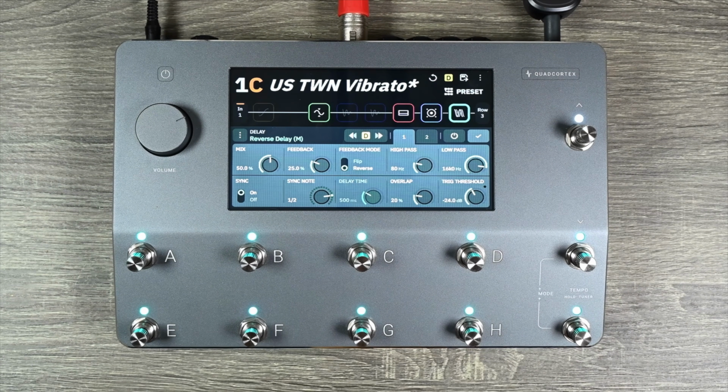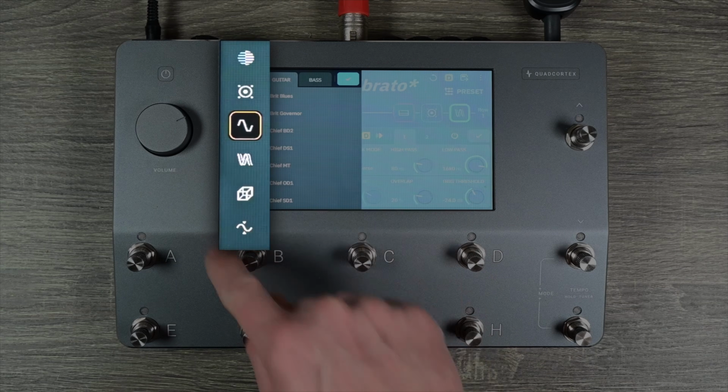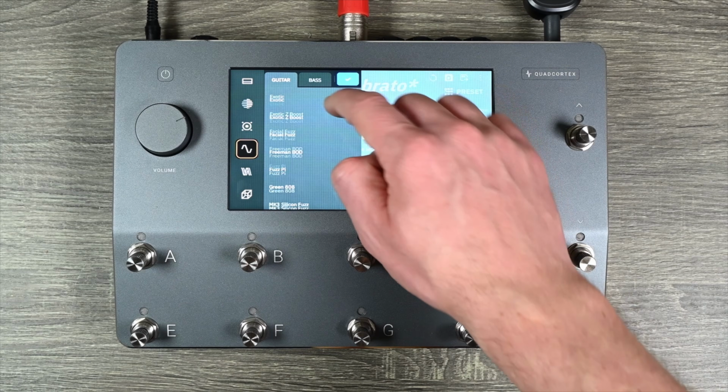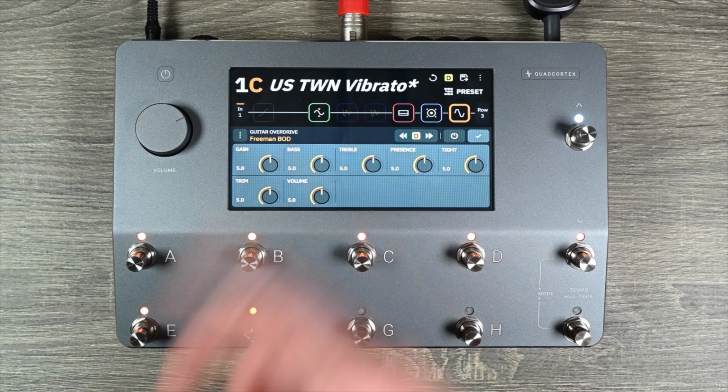And I could start making parameter changes that I want to. Or if I wanted to change it completely, I could also choose from one of the different types of effects. So let's say I wanted a distortion instead. So I can set it to a distortion patch. And now I can start making changes to this.